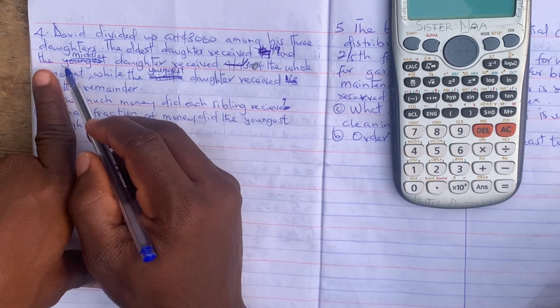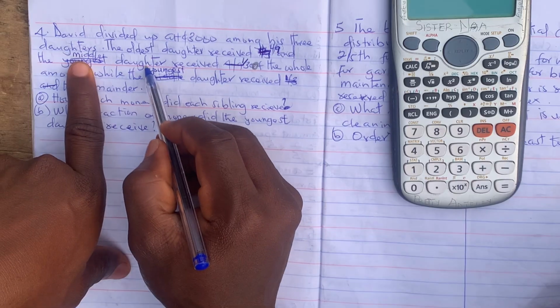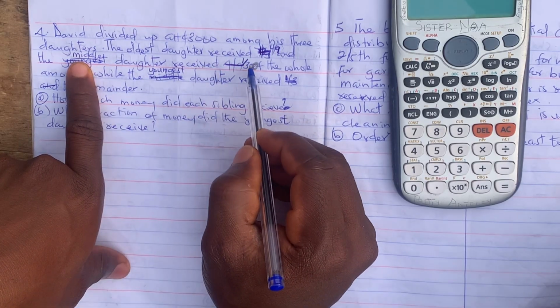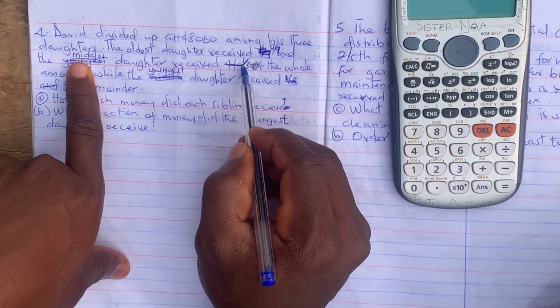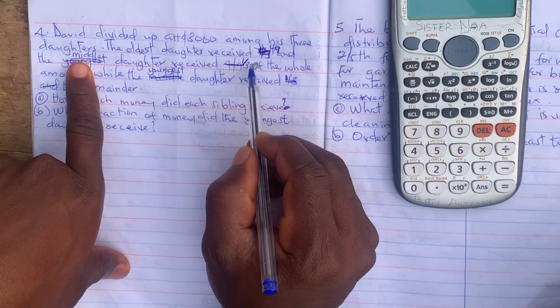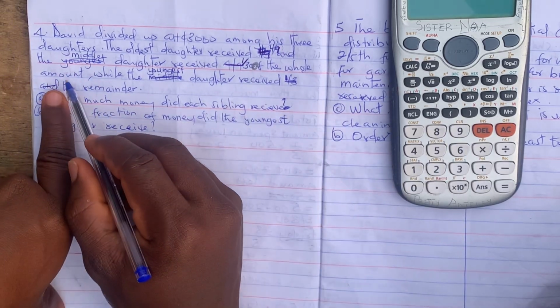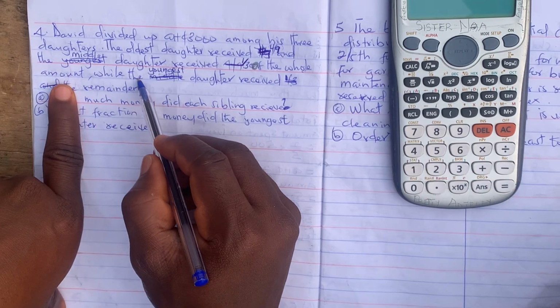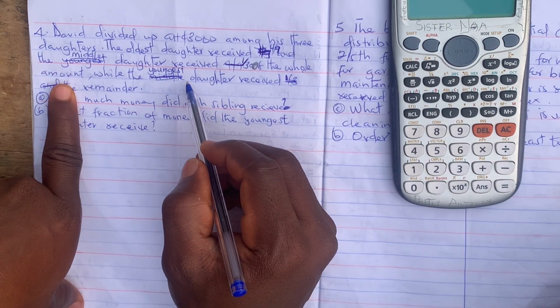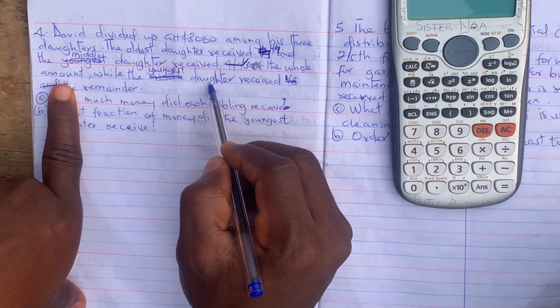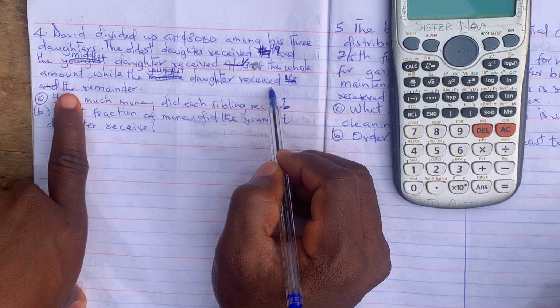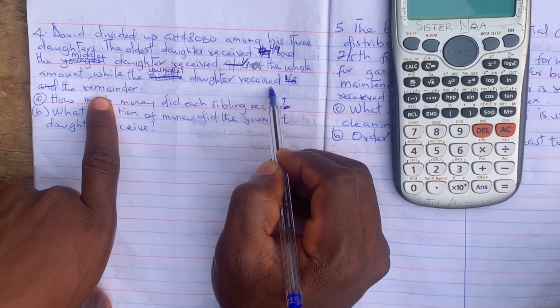And the middle daughter received 1 out of 3 of the whole amount, while the youngest daughter received the remainder.